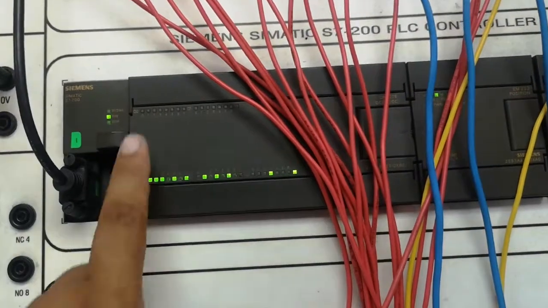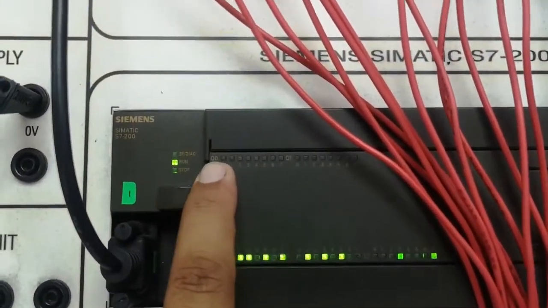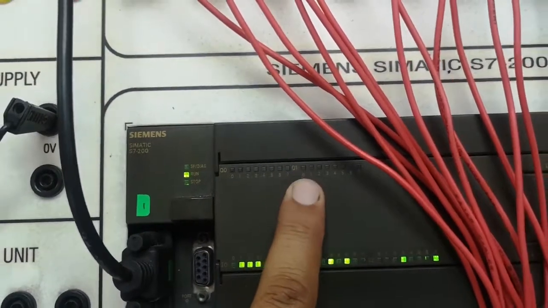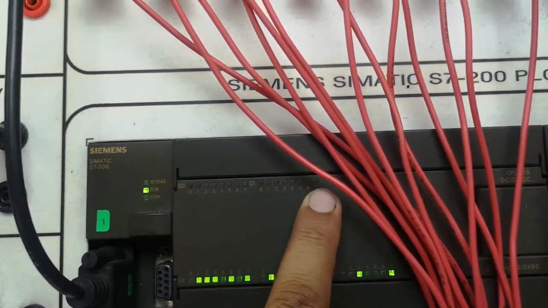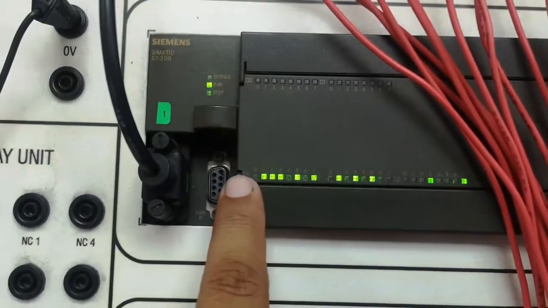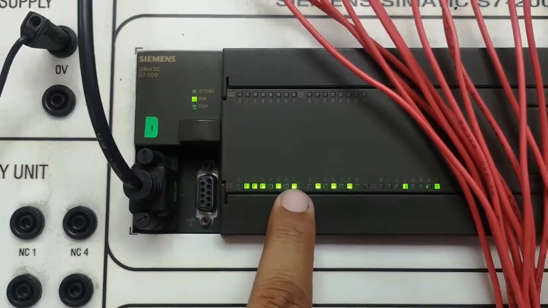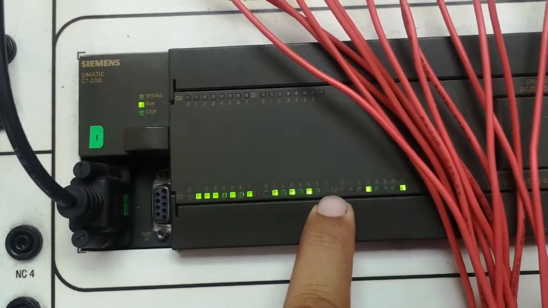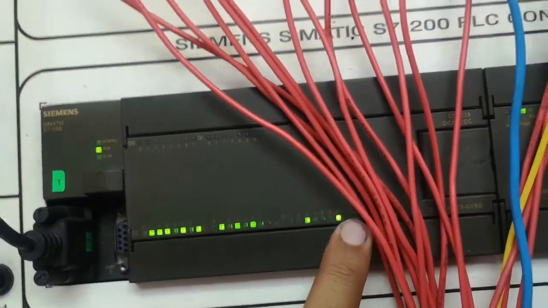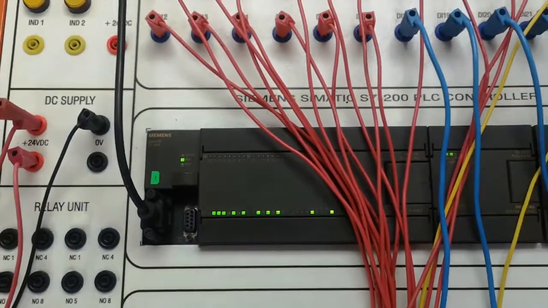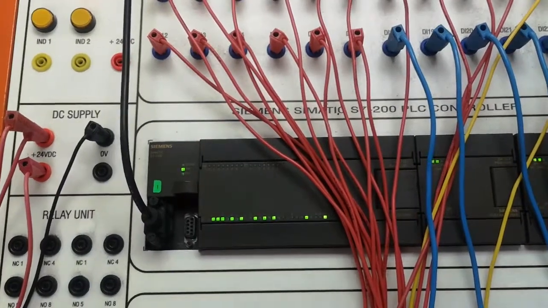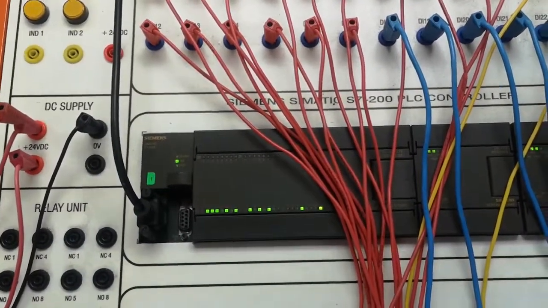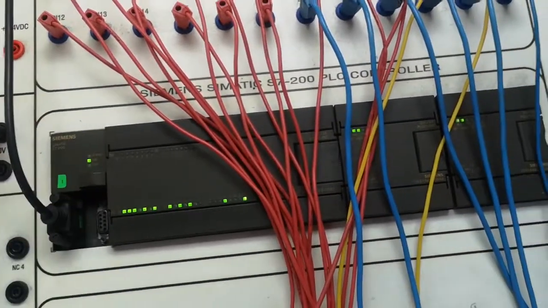Alright, this will be the actuator port, starting from Q0.0, Q0.1 until Q0.7, Q1.0 until Q1.7. Same for input: I0.0 until I0.7, I1.0 until I1.7, I2.0 until I2.7. So that will be the maximum input and also output that can be applied by using this PLC.